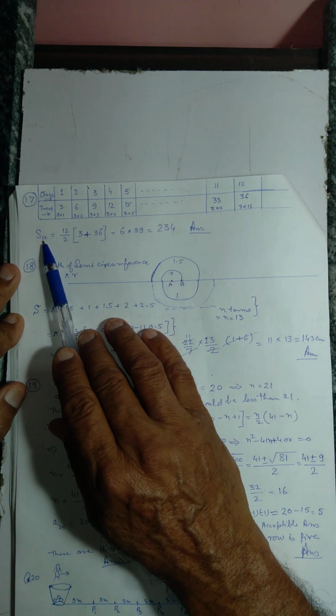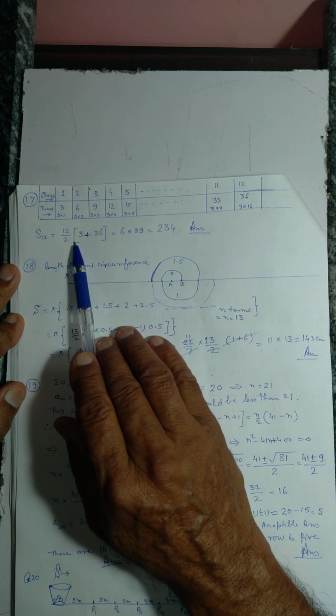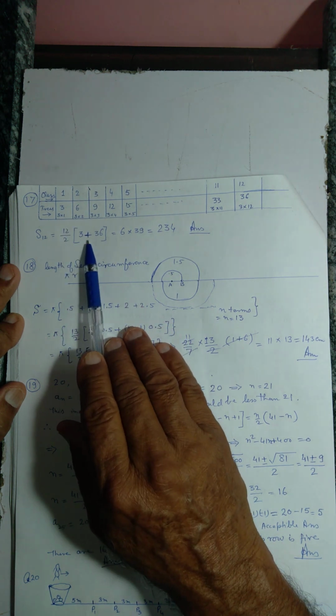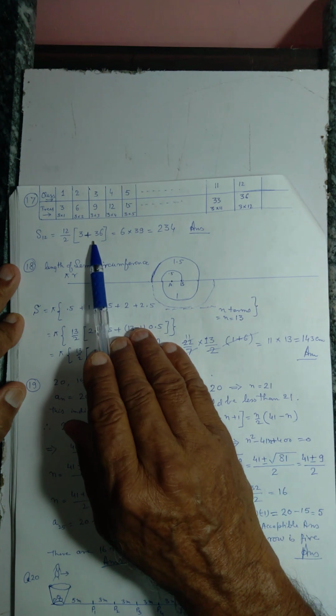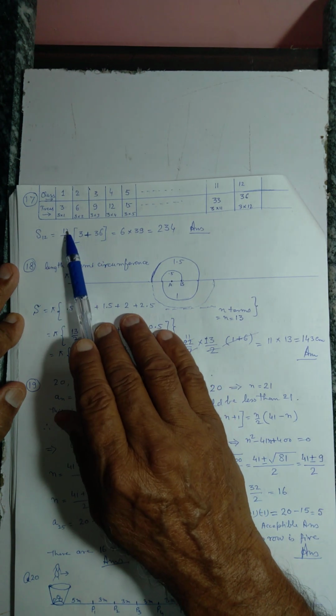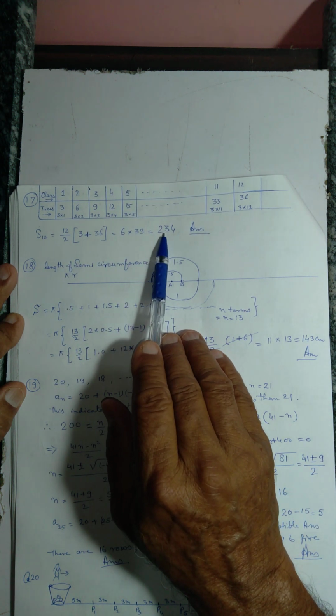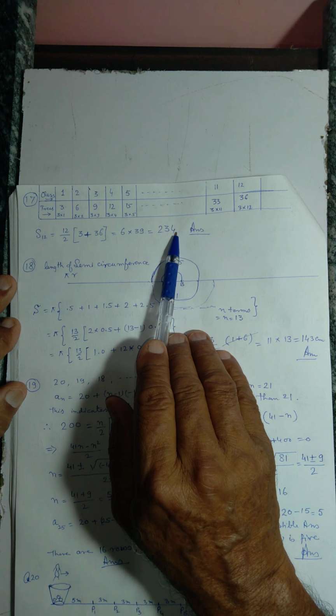Now you see S12 will be equal to 12 divided by 2 in bracket, first term, that is 3, plus 36, the last term. So 6 into 39, that will be equal to 234.